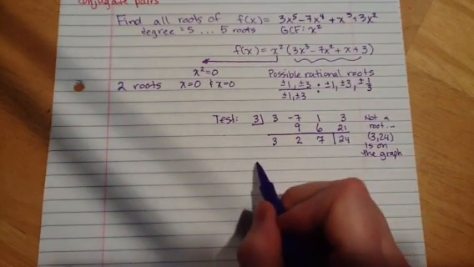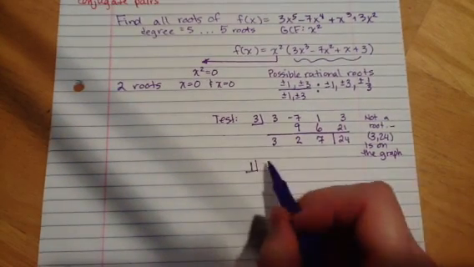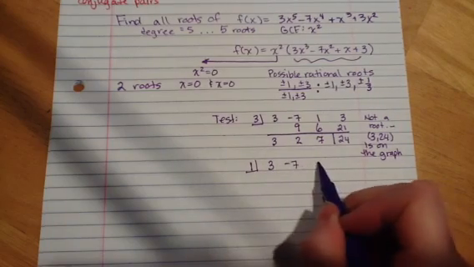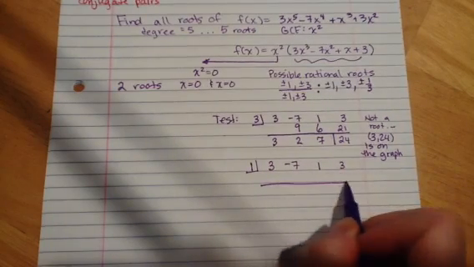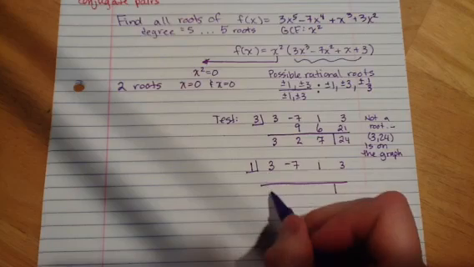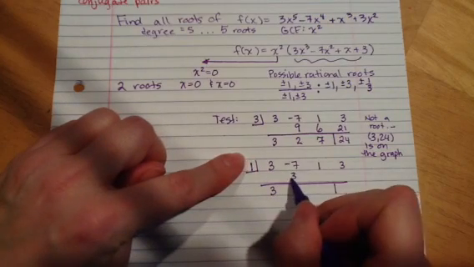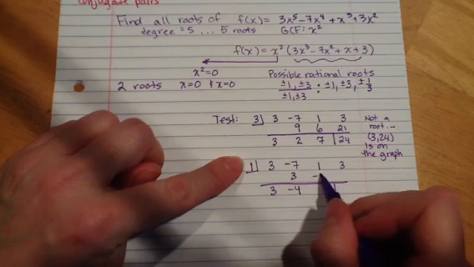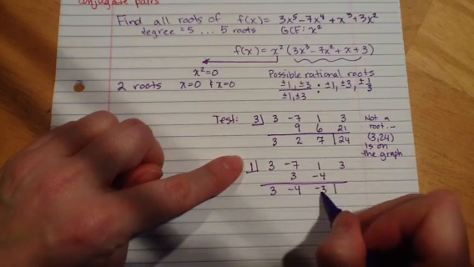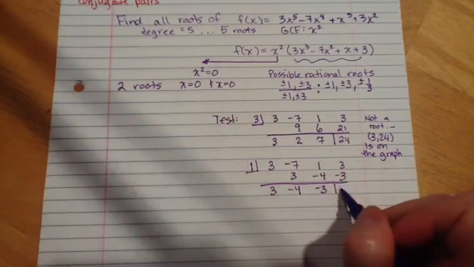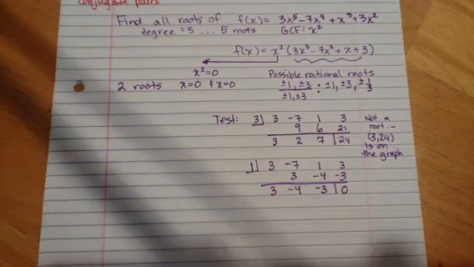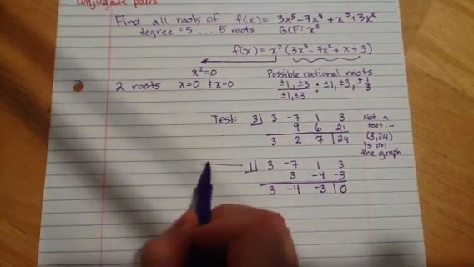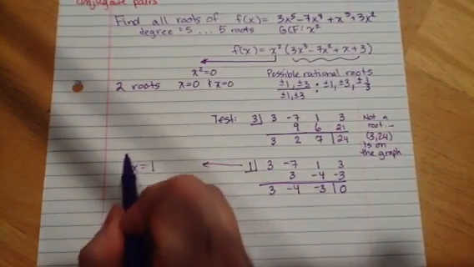Let's test another value. How about 1? So again, 3, -7, 1, and 3. Bring down the 3. 3 times 1 is 3. Add those, so I get -4. -4 times 1 is -4. Add -3, multiply again, and add, I get 0. So x equals 1 is a root.